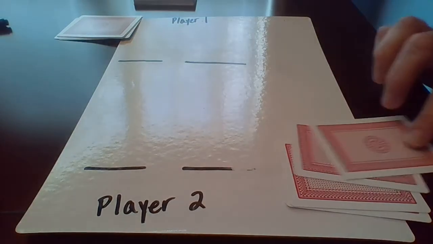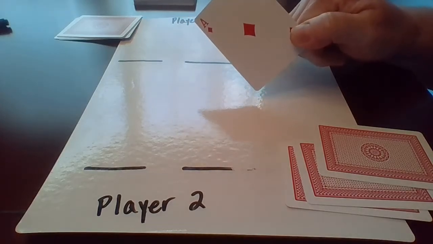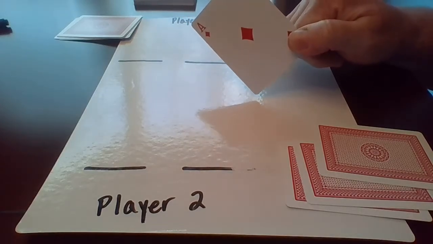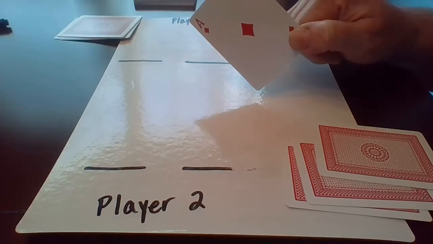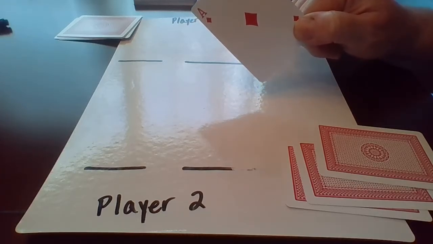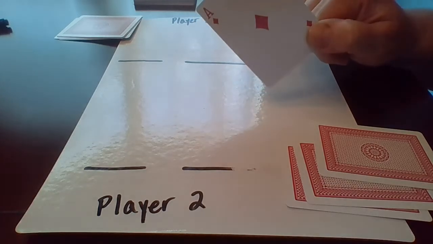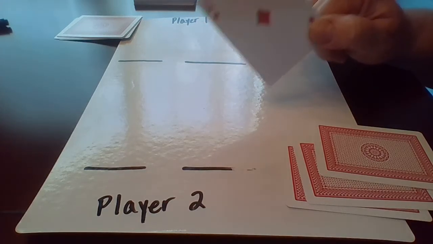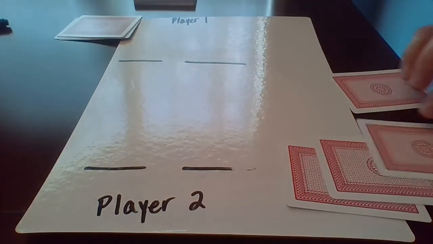Player 2 is going to turn over a card. They have an ace. An ace counts as a 1. So I have to think to myself, I'm trying to make the highest number that I can. I definitely don't want to put the ace in the first slot because that would be 10's place, and I'm only going to have 1 10. I could put it over here, or I could decide to use my pass and not use that card, which is what I think I'll do. So I'm going to put that down, and I'm going to pick my next card.